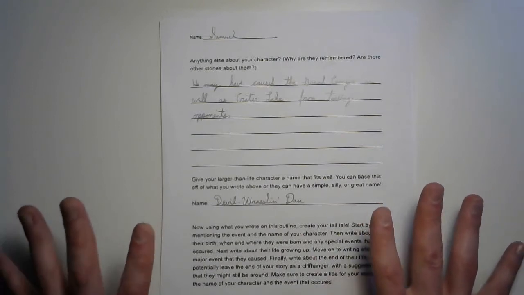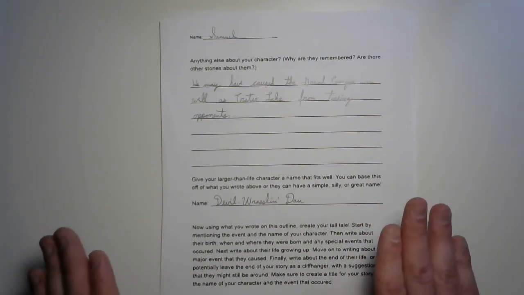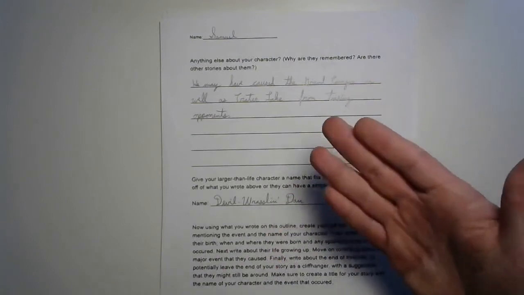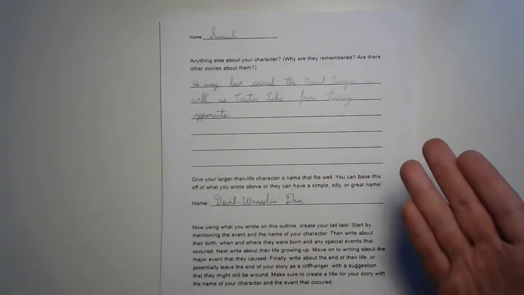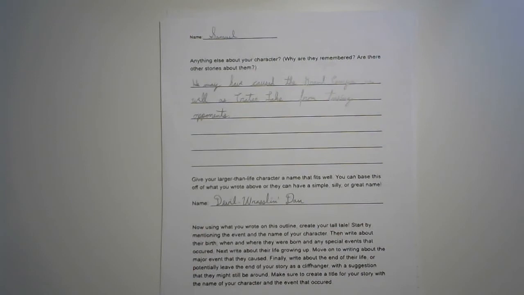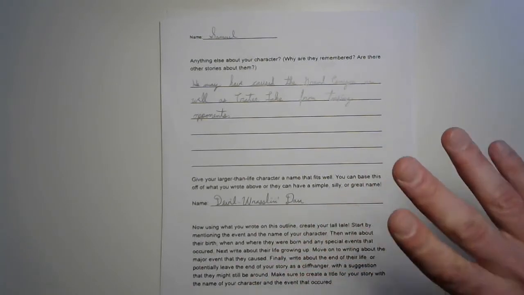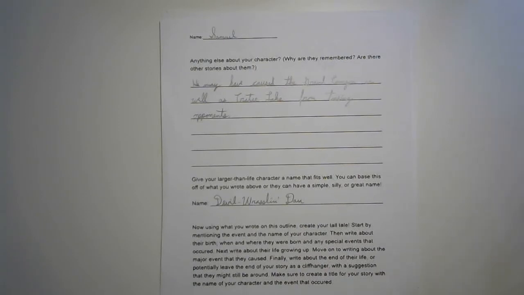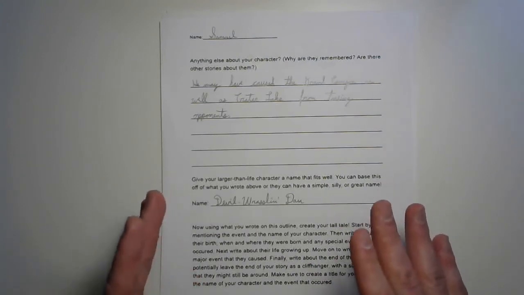Talk about when and where they were born, anything else that might have happened. And then also write about what their life was like as they grew up, especially if there's something silly in there too. Then we can move on to writing about the major event that was caused. And finally, you can write about the end of their life or leave that ending a little more open with a cliffhanger, suggesting that they might still be around somewhere. Make sure to create a fantastic title for your story with the name of your character and the event that occurred.